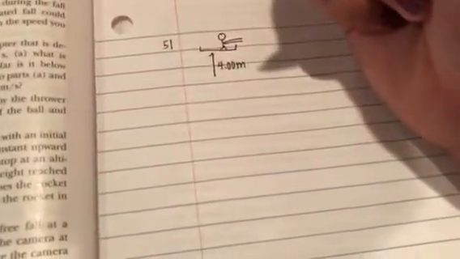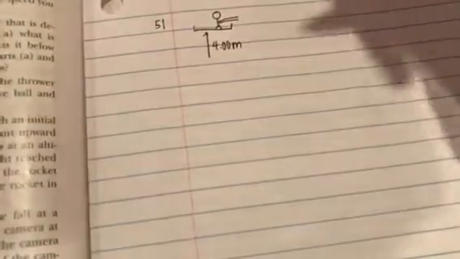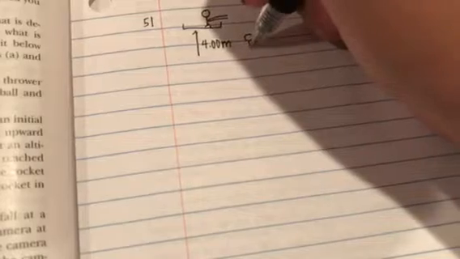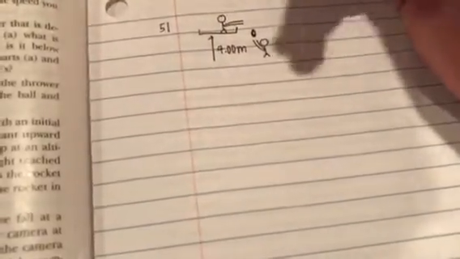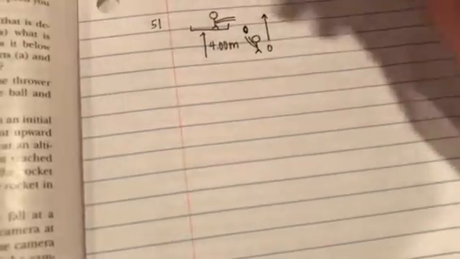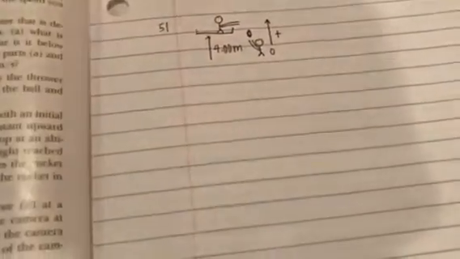Then we have a student who is floor level, throwing the keys upward. And here's the keys. It's positive because it's going upward.